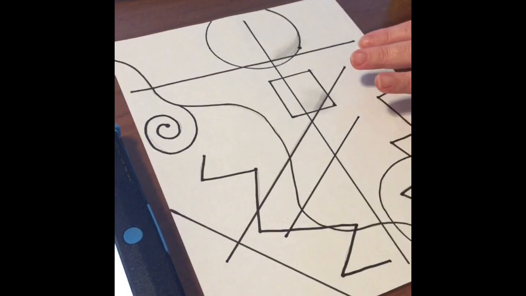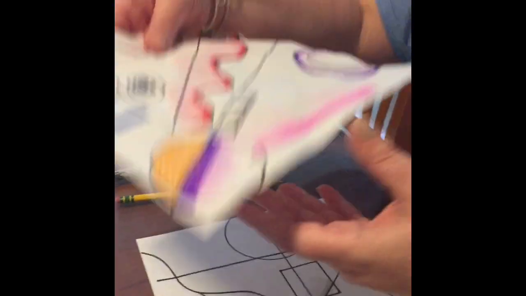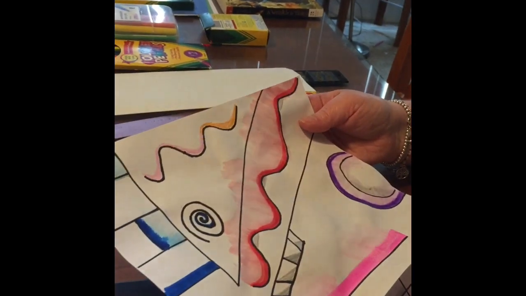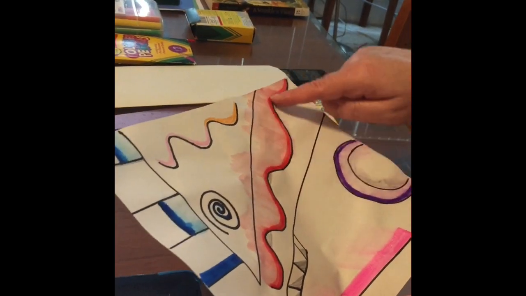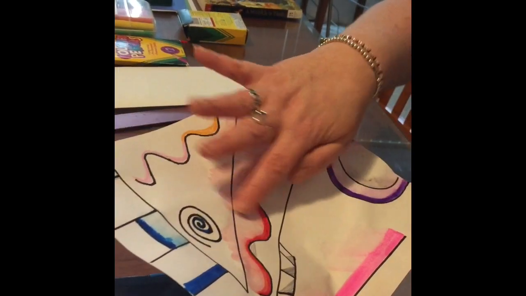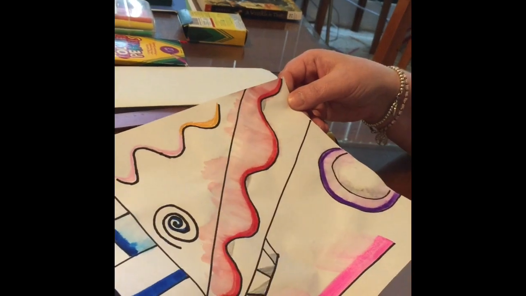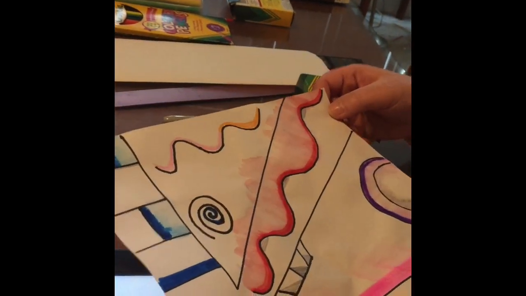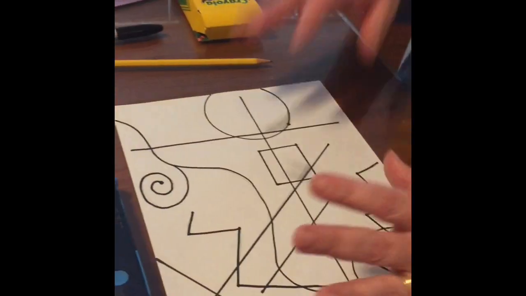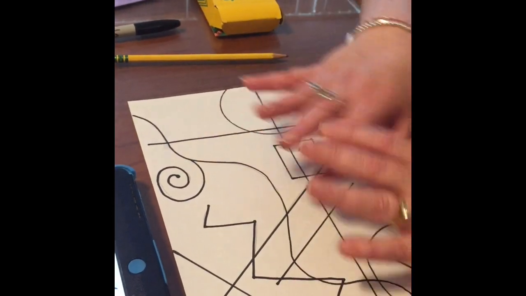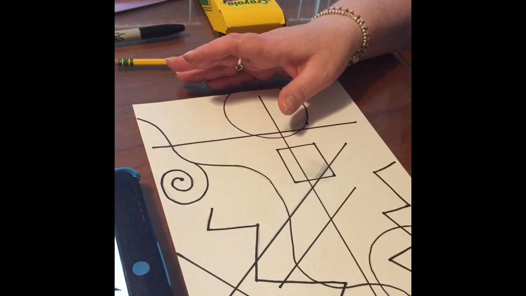Yesterday, we made our pictures using not a lot of color, just some. We did some with crayon and then some with our washable markers and moved the color around with the water. But it's still mostly white with the black lines. So today, I'm going to color my picture and fill the page.